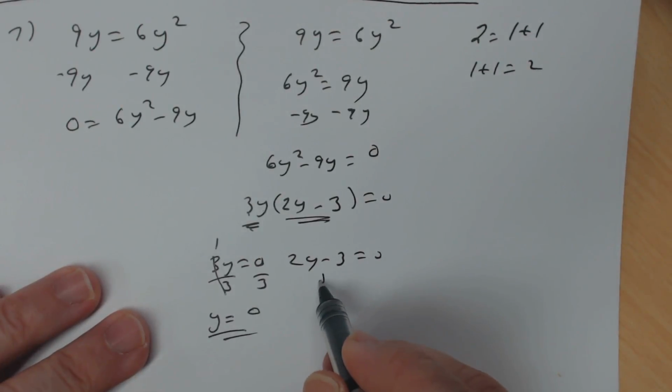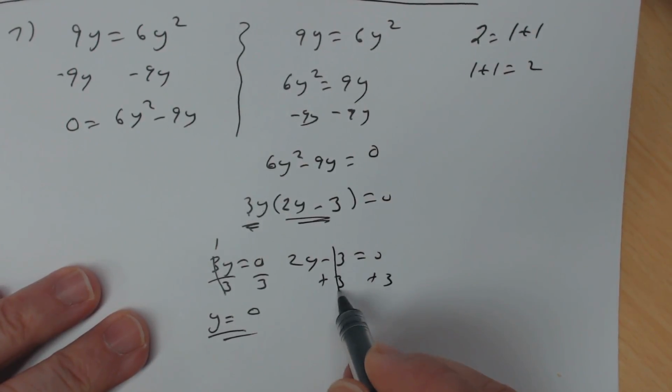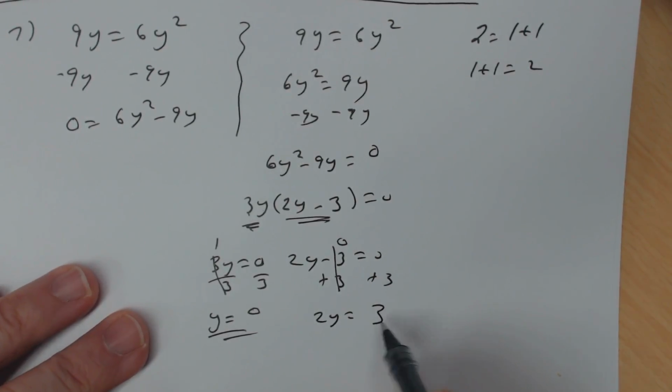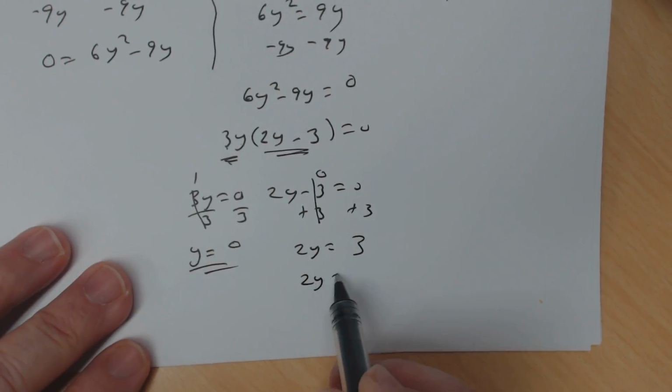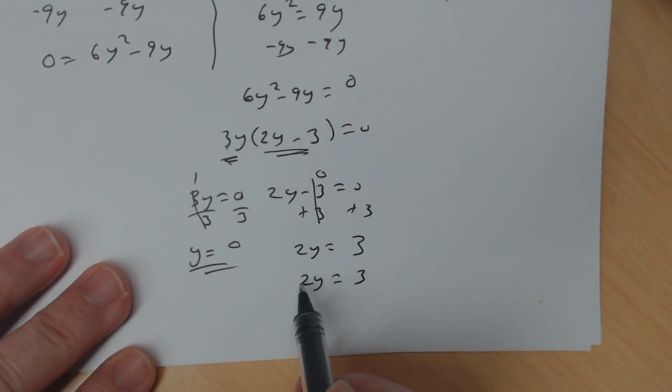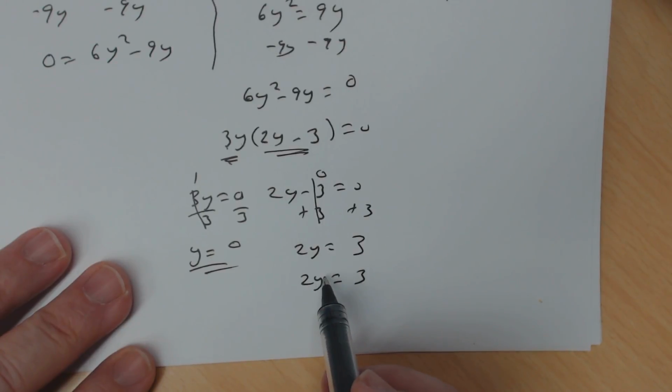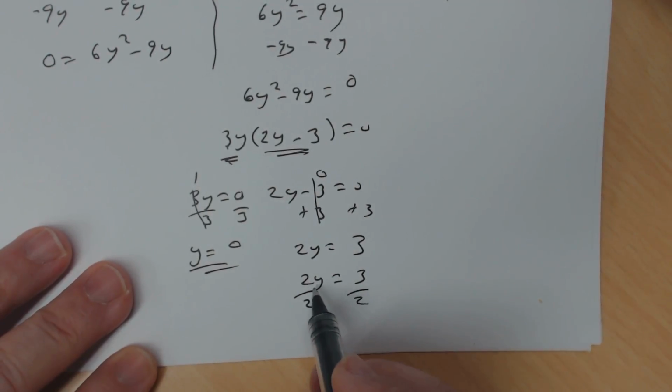Over here, add 3 to both sides and combine like terms. A negative 3 and a positive 3 is 0. I get 2y equals 0 plus 3, which is 3. And just like over here, you gotta get y by itself. The coefficient of y is 2, so I'm multiplying y by 2. The opposite of multiplying by 2 is to divide by 2. So divide both sides by 2.